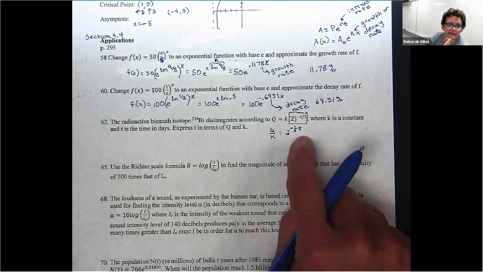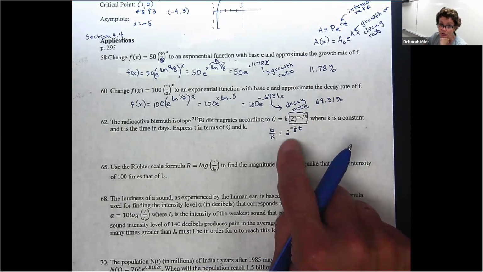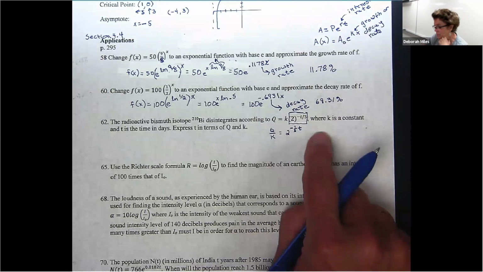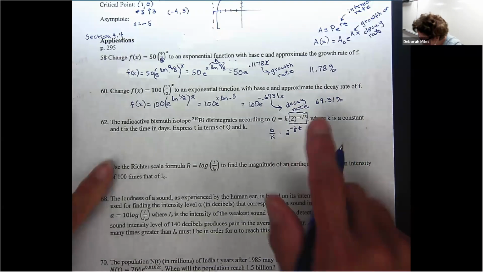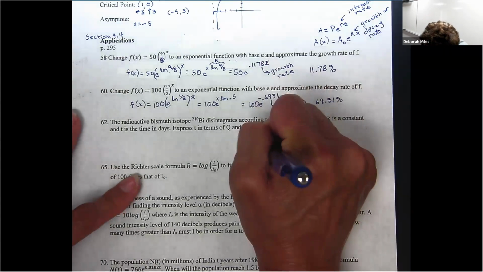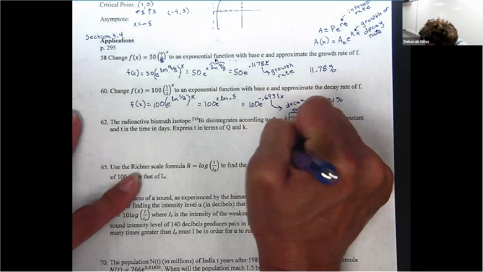How do I get it down out of the air? Well, I know what undoes 2 to a power. Log base 2 undoes 2 to a power. Log base 2 is something I can apply to both sides.